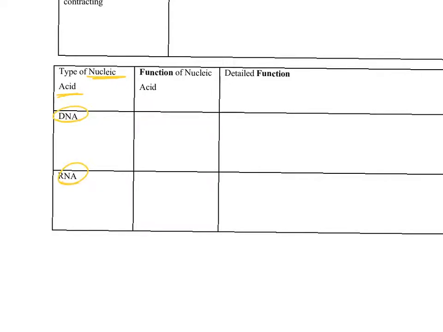DNA stands for deoxyribonucleic acid. So just from that, you can see why we call it DNA. RNA stands for ribonucleic acid, aka RNA. Okay, so DNA, what does that do?